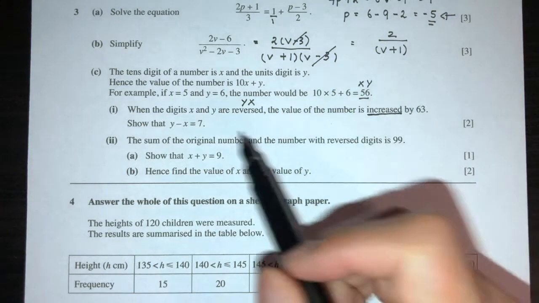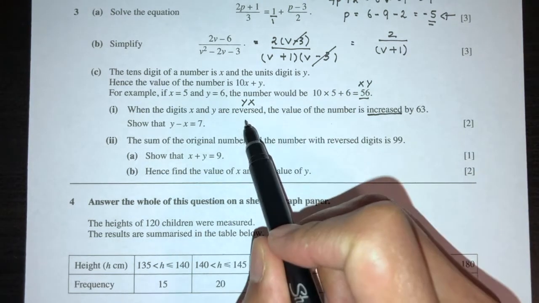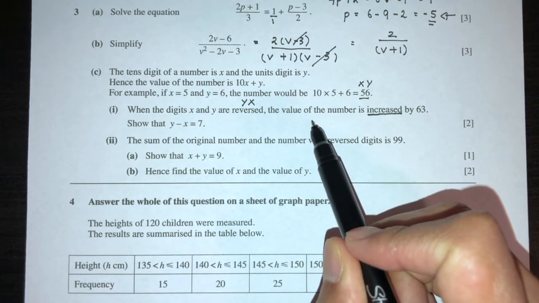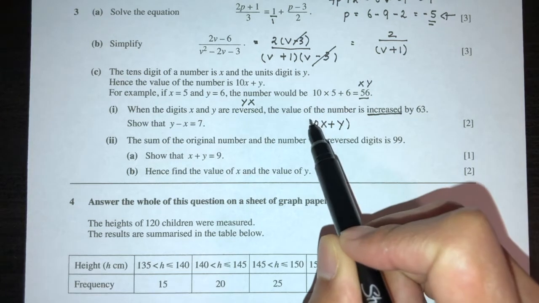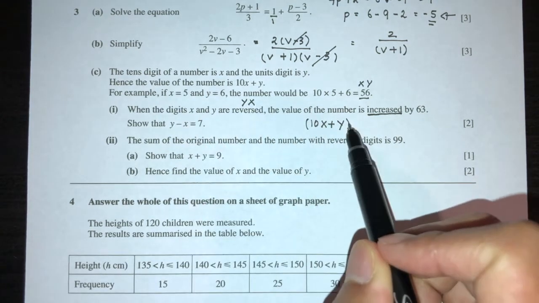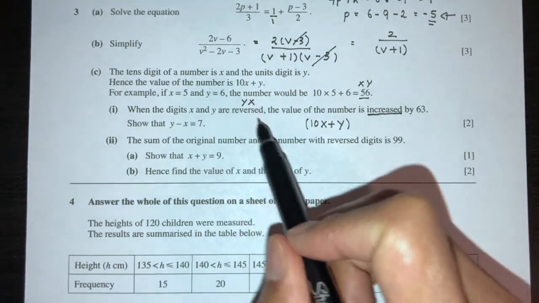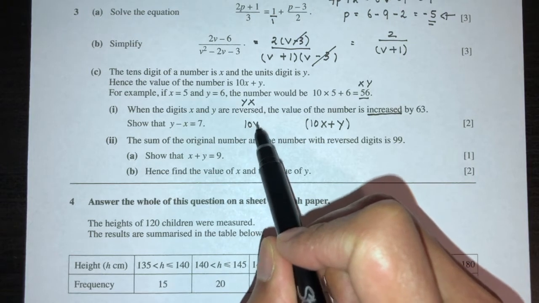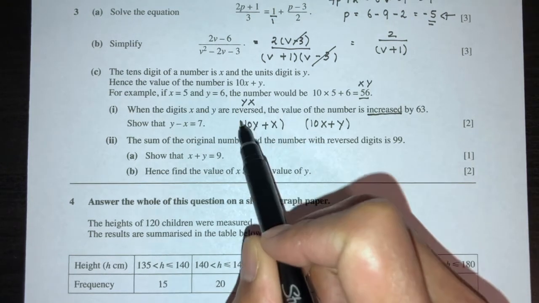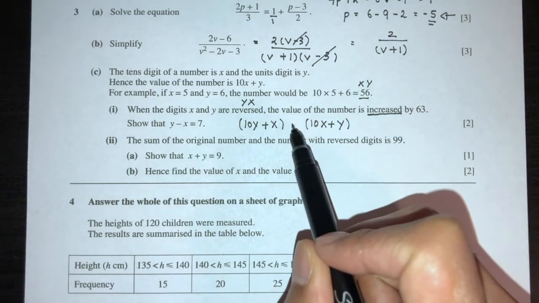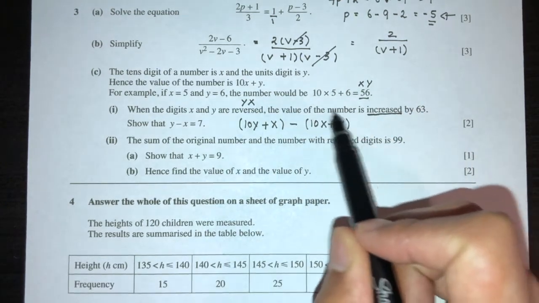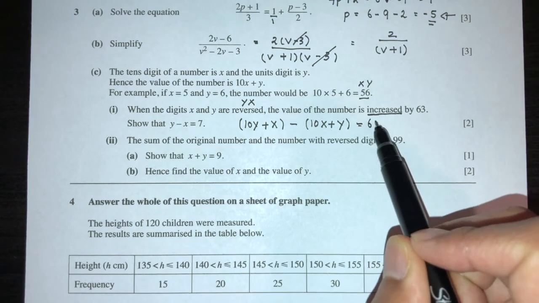We have xy. xy was 10x plus y. That was the initial number, right? When x was at the beginning, and then y. But now you have this. What is this? This is 10y plus x, right? Now I tell you that the number was increased by 63. So if you take the new number minus the original number, that should give you 63.